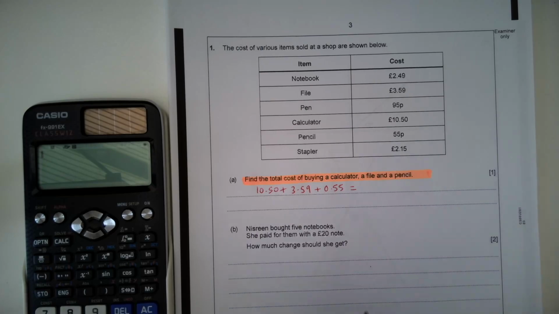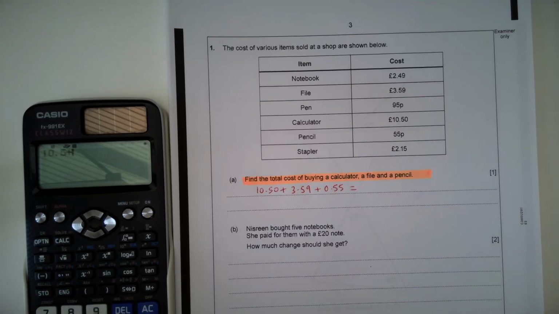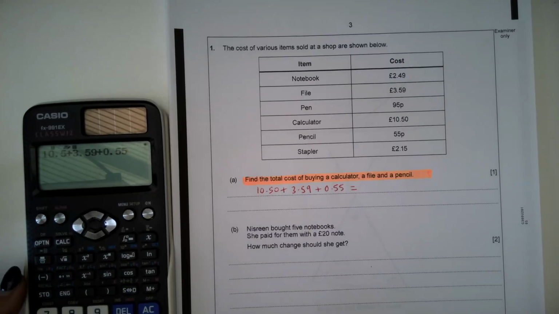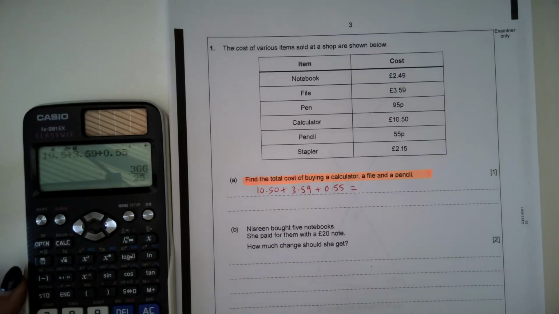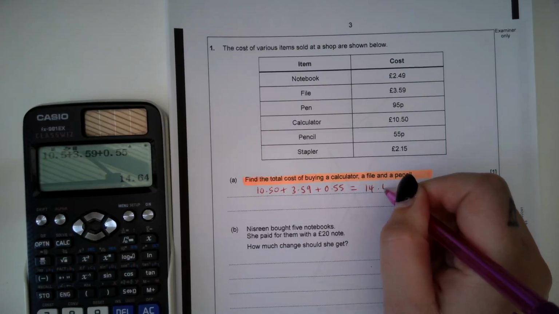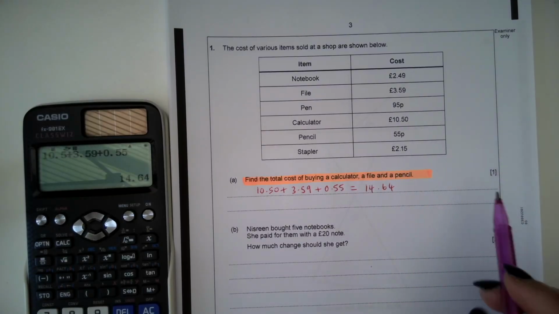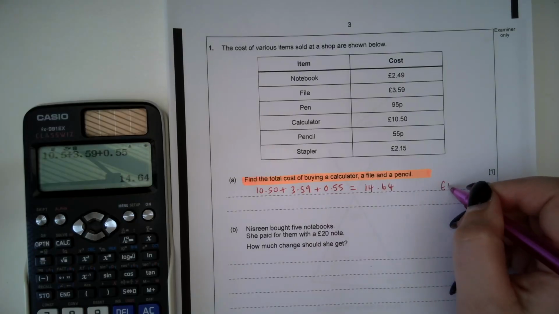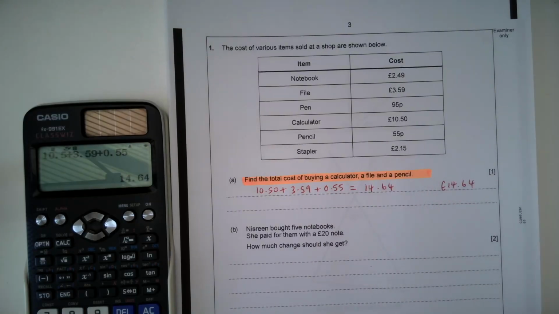And then I'm going to add them together, so 10.5, 3.59, 0.55. Check that you've got them correctly in your calculator. And then our total cost is 14.64. We're working in pounds, so that's £14.64.